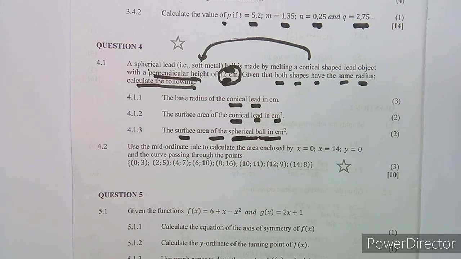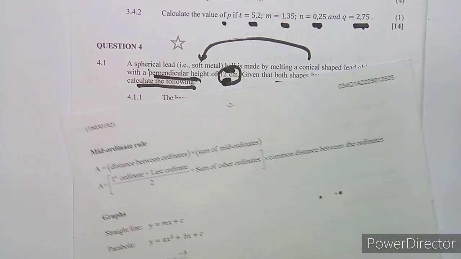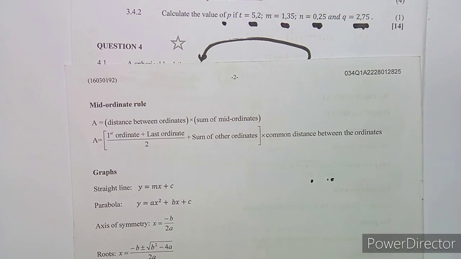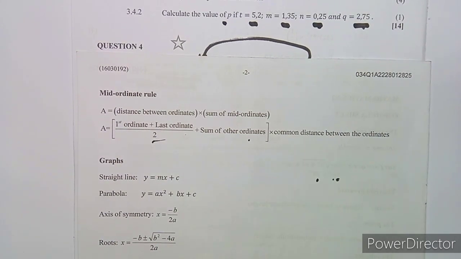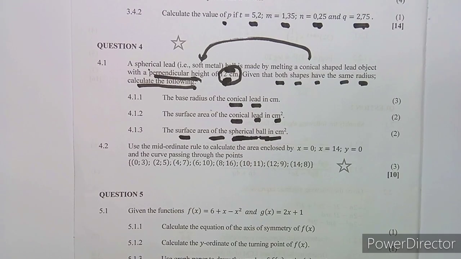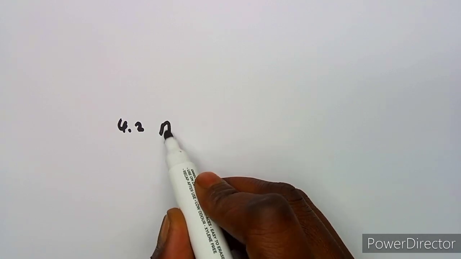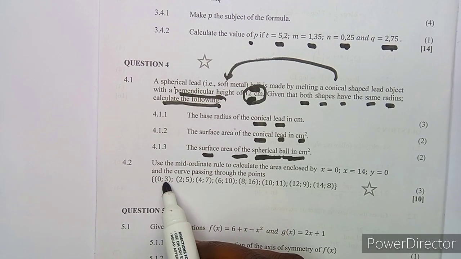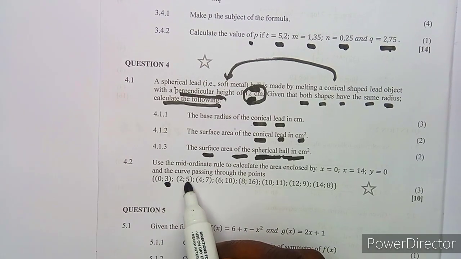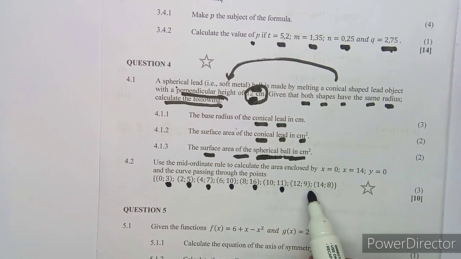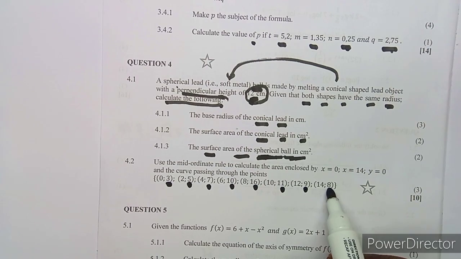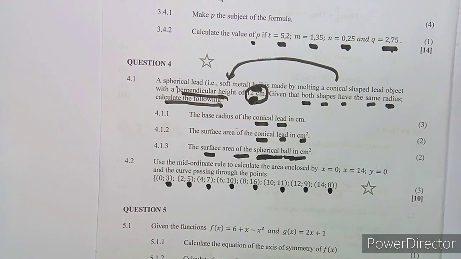Use the mid-ordinate rule to calculate the area enclosed. Remember the mid-ordinate rule, guys. You are also given the formula for that mid-ordinate rule, that the area is the first ordinate plus the last ordinate over 2, plus the sum of other ordinates, times the common distance between. All right, so we have to find this area, which is on 4.2. So our area is going to be the first ordinate. Remember, the first ordinate is 3, followed by 5, 7, 10, 16, 11, 9, and so on. So these are the ordinates that we're talking about.